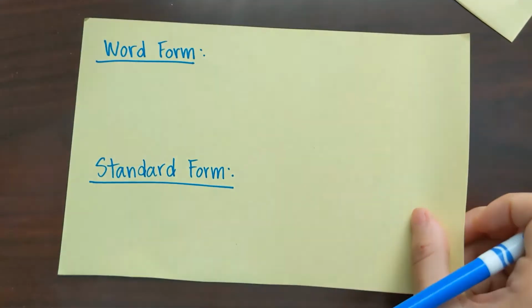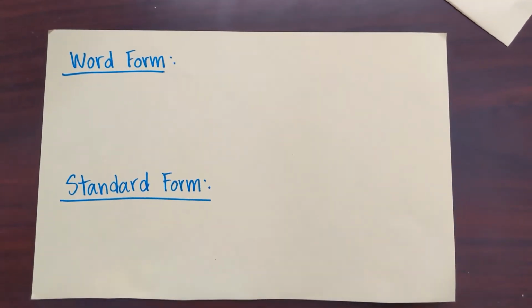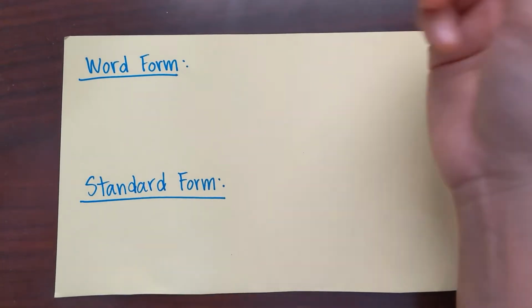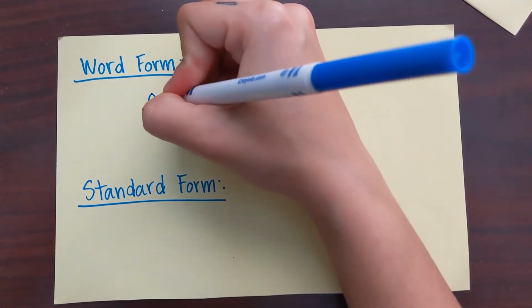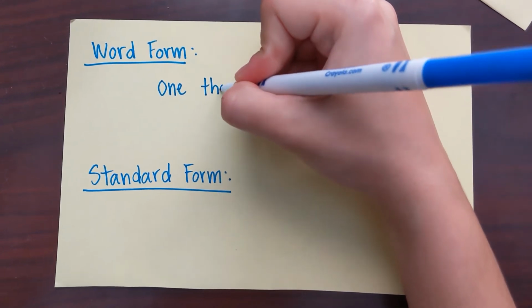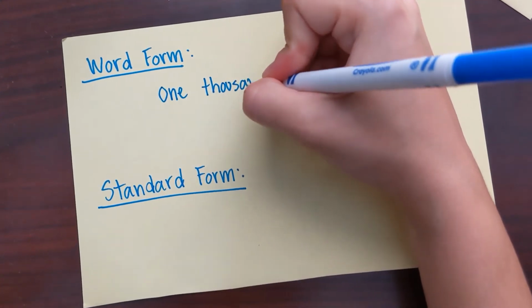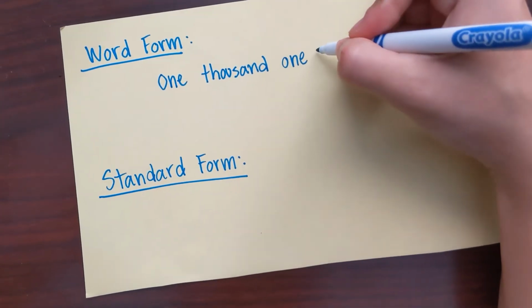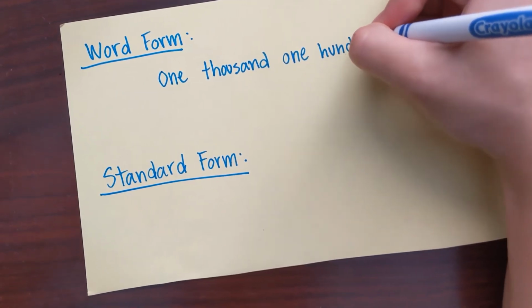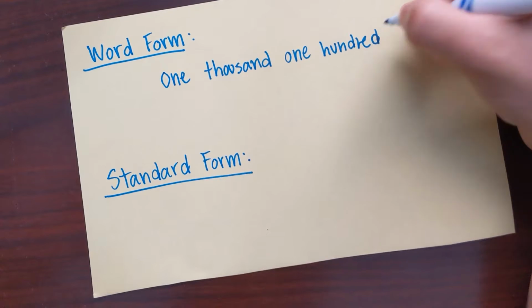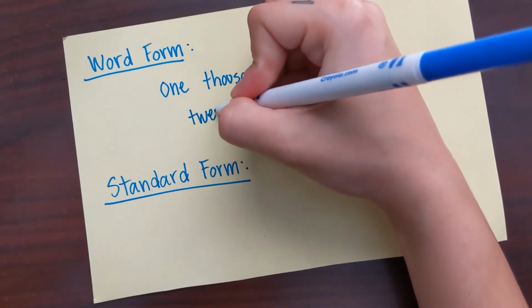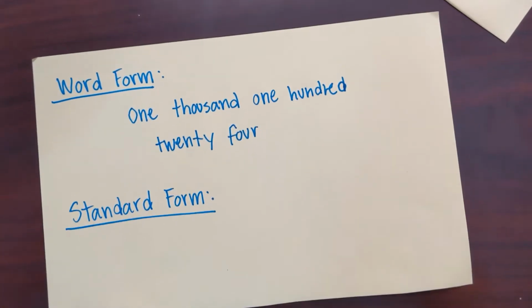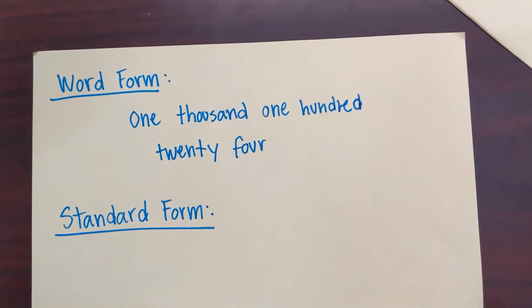All right, so the first thing I'm going to do is show you our word form, and we're going to go from word form to standard form. So let's say I have one thousand, one hundred twenty-four. So that's my word form, 1,124.